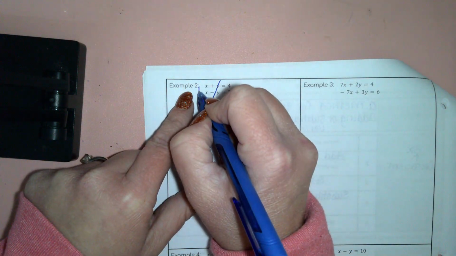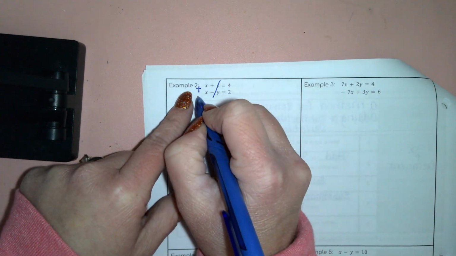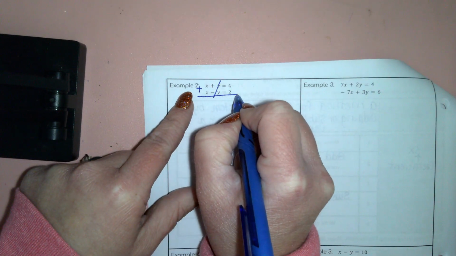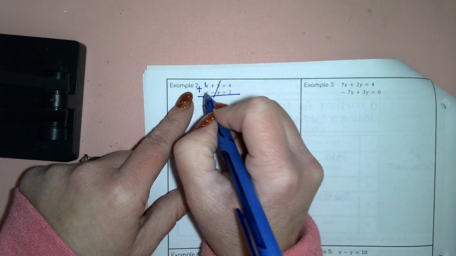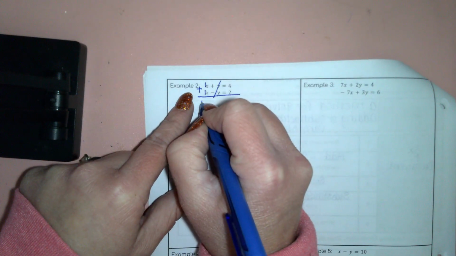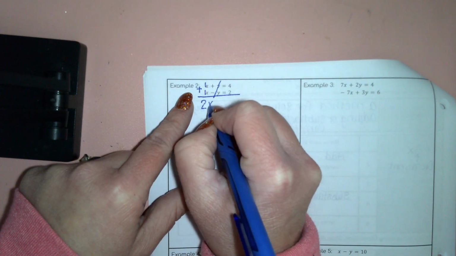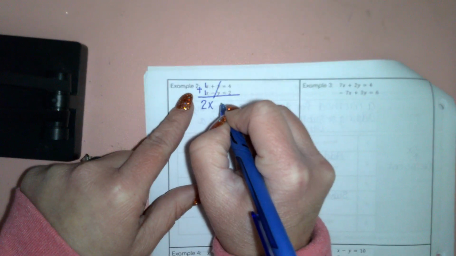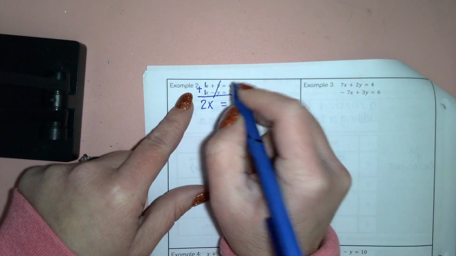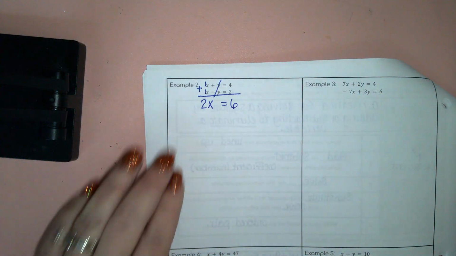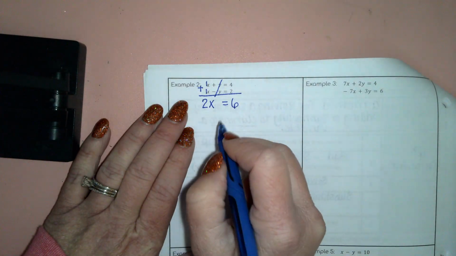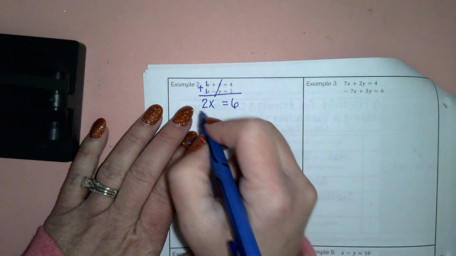So we are going to add the two equations together. They're different signs, so you add the two equations together. So 1 plus 1 is 2. We have 2x. That canceled, and that's equal to 4 plus 2 is 6. Now we're going to solve this one-step equation by dividing by 2.